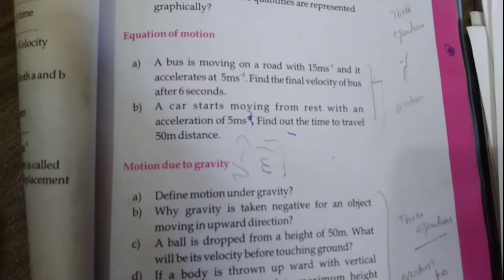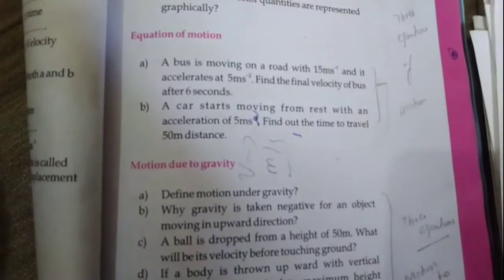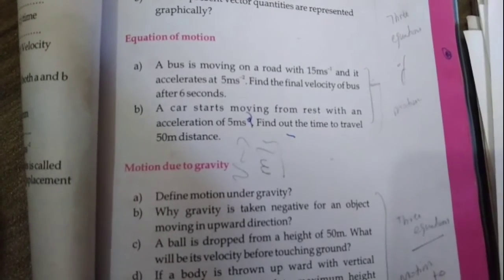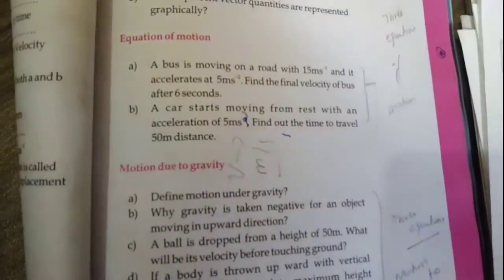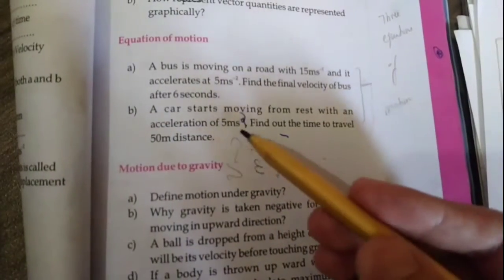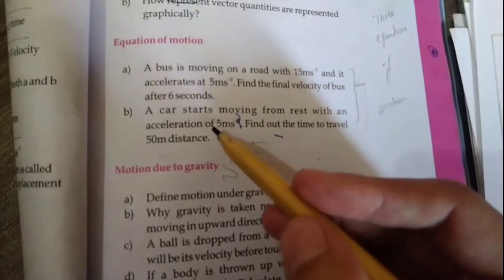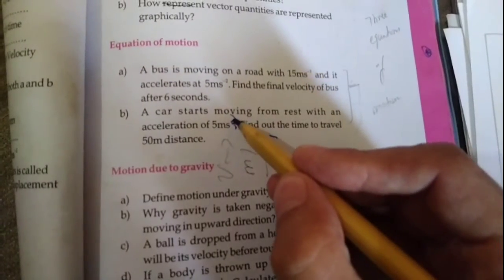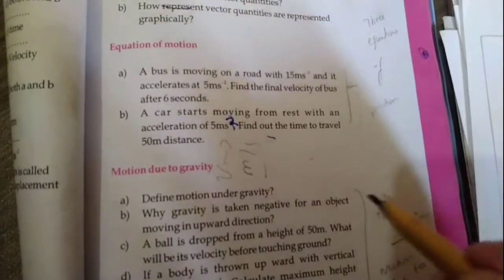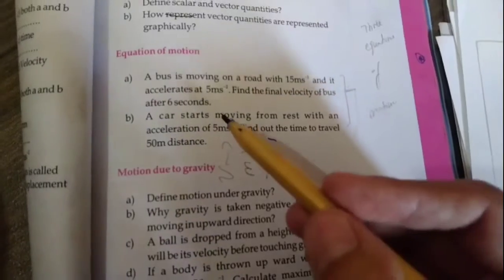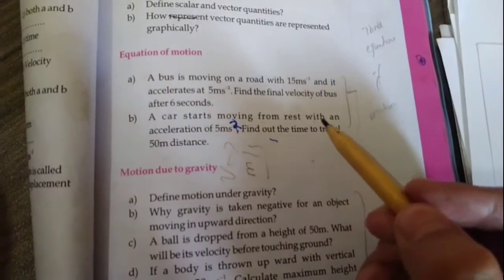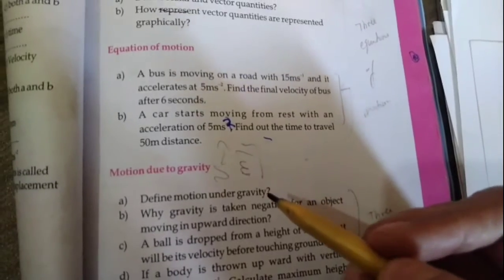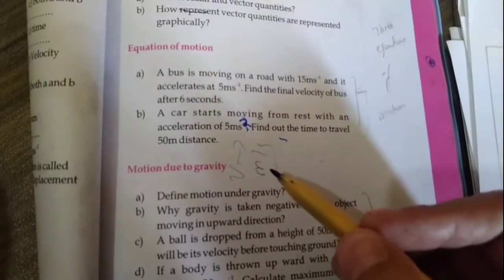So first I will read the statement that says a car starts moving from rest with an acceleration of 5 meters per second. Actually there is a mistake in the question, the unit here is supposed to be meter per second square, so you have to correct this thing. So a car starts moving from rest with an acceleration of 5 meters per second square. Find the time to travel 50 meter distance.